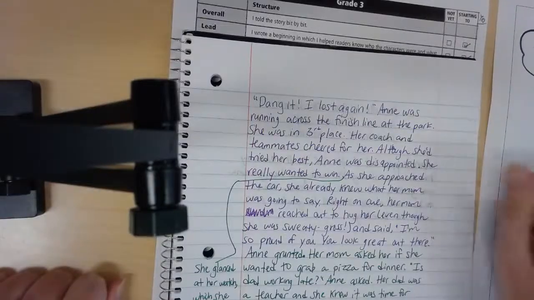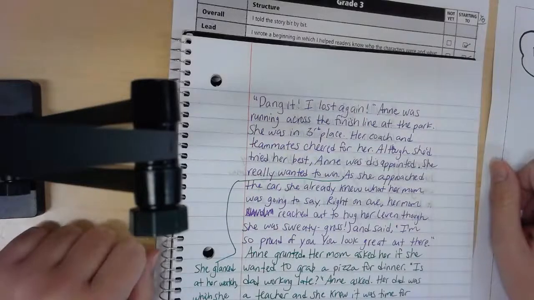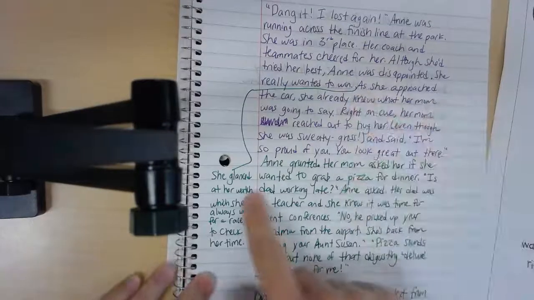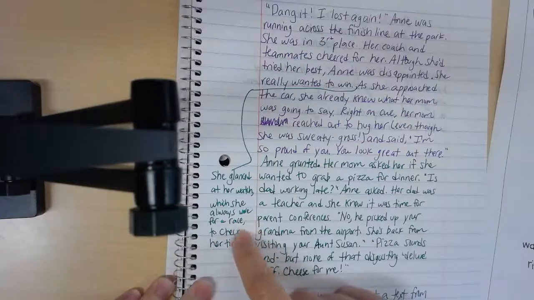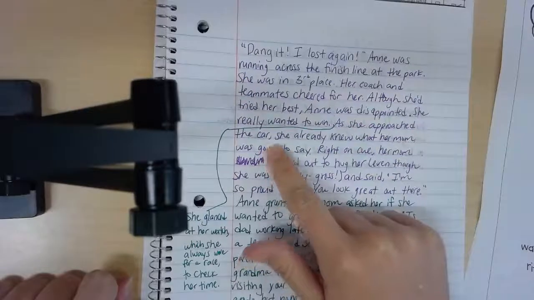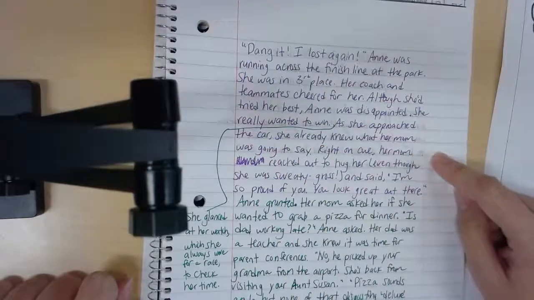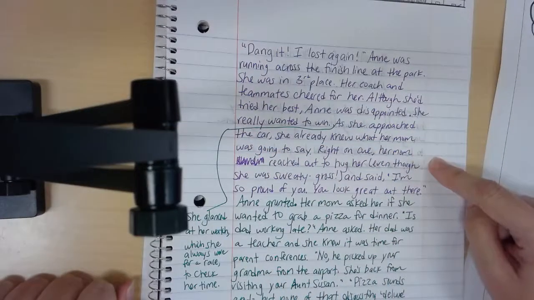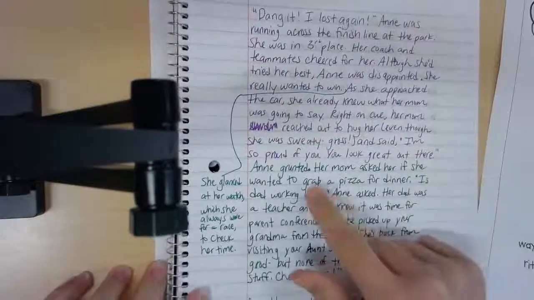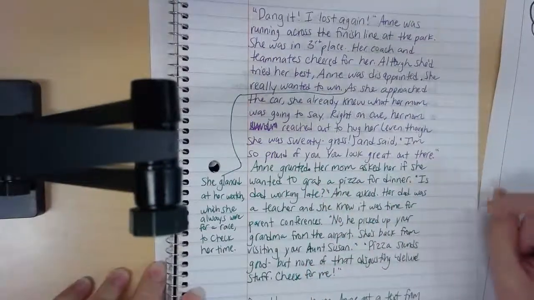Dang it, I lost again. Anne was running across the finish line at the park. She was in third place. Her coach and teammates cheered for her. Although she tried her best, Anne was disappointed. She really wanted to win. She glanced at her watch, which she always wore for a race, to check her time. As she approached the car, she knew what her mom was going to say. Right on cue, her mom reached out to hug her, even though she was sweaty and gross, and said, "I'm so proud of you. You look great out there." Anne grunted. Her mom asked if she wanted to grab a pizza for dinner.